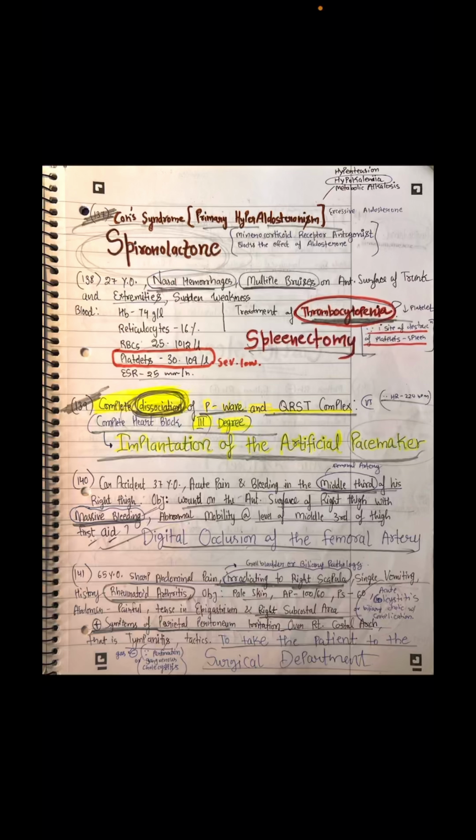So let's see the next patient. Next patient says about the complete dissociation of the P wave and QRST complex. So this is a case of third degree block. You can watch my video over it. So what are we going to do as a treatment? Nothing is given in the question, the severity of the patient is not given in the question.